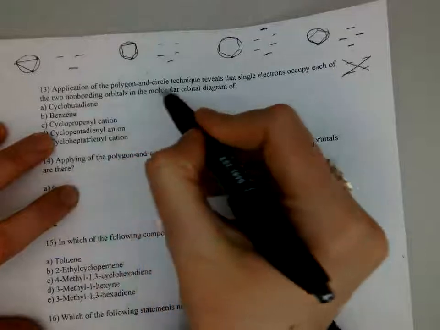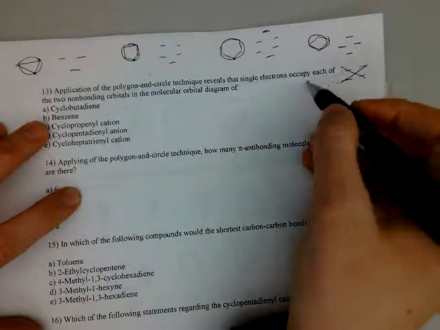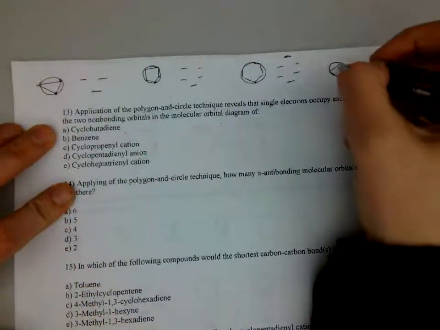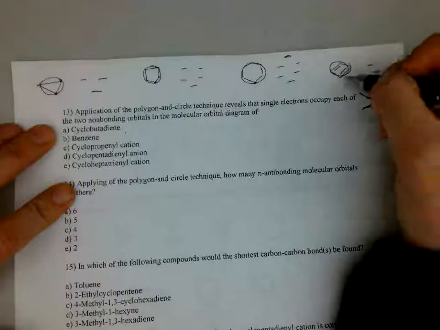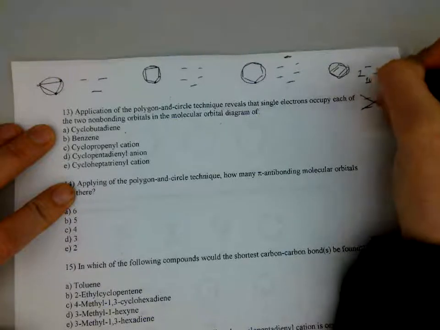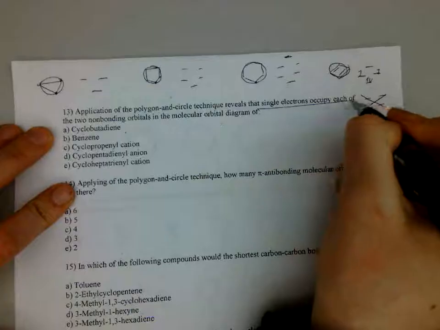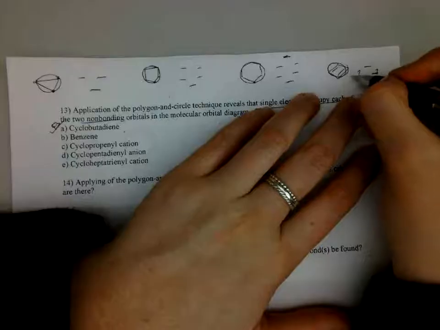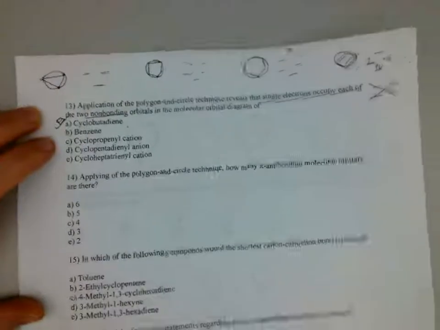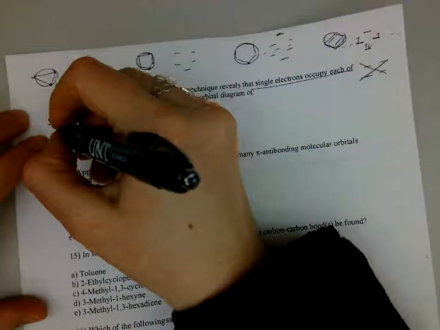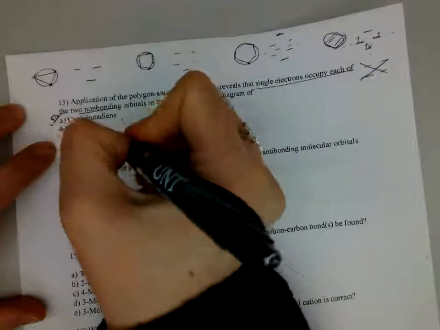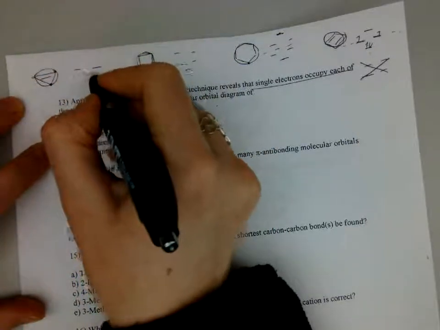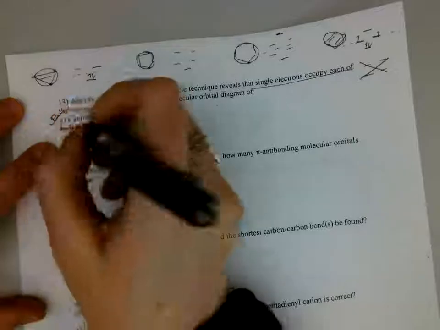So this is asking, application of the polygon and circle technique reveals that single electrons occupy each of the two non-bonding orbitals in which? Cyclobutadiene, that's over here, it has 4 pi electrons. So 1, 2, 3, 4. So it actually does have a single electron in each of the non-bonding. Remember, we learned in the last chapter that non-bonding is if you draw a line right in the middle. For benzene, there's actually no non-bonding molecular orbitals, so that wouldn't be right. For cyclopropenyl cation, it only has 2 pi electrons, and I don't think it technically has a non-bonding orbital anyway, so that would not be right.